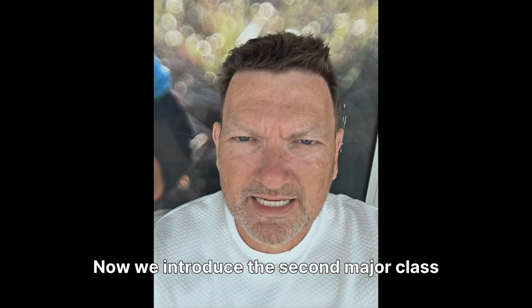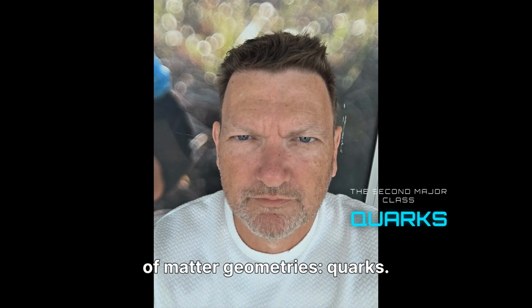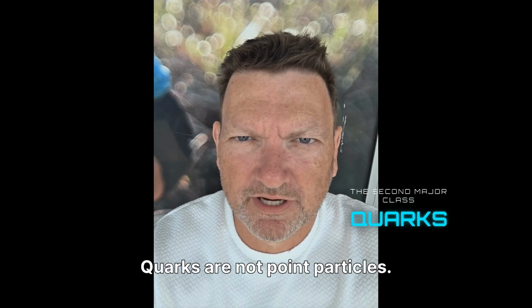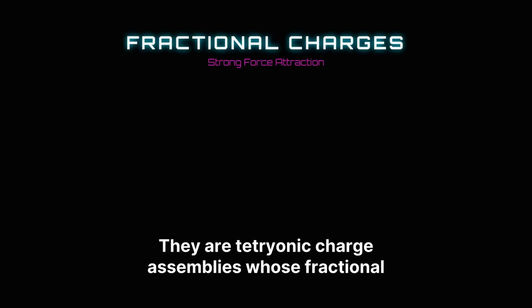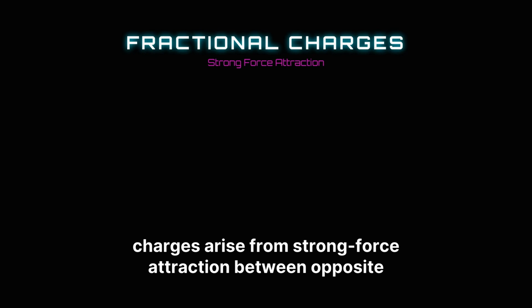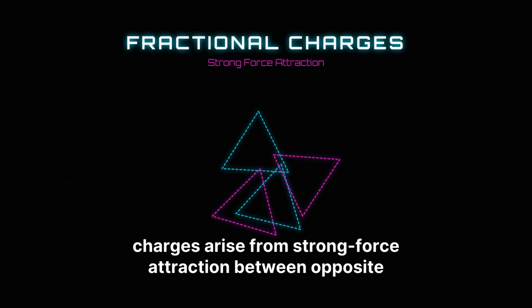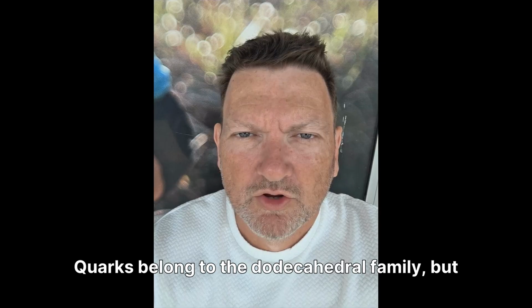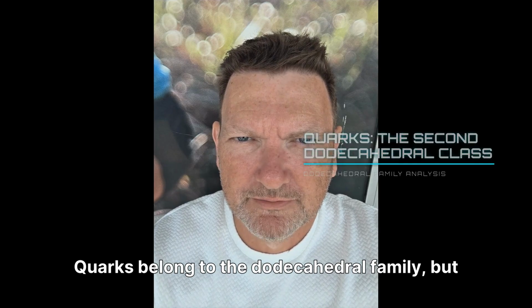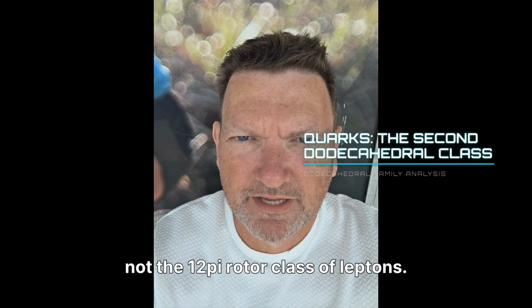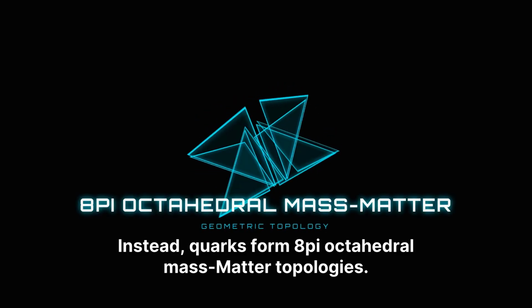Now we introduce the second major class of matter geometries, quarks. Quarks are not point particles. They are tetrayonic charge assemblies whose fractional charges arise from strong force attraction between opposite tetryon charge fascia. Quarks belong to the dodecahedral family, but not the 12pi rotor class of leptons. Instead, quarks form 8pi octahedral mass matter topologies.